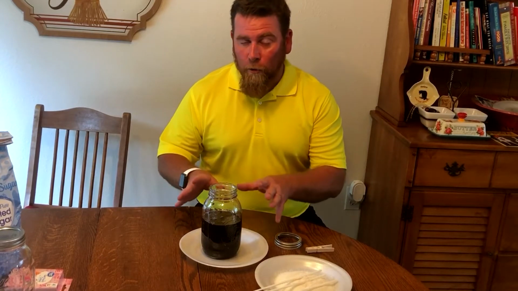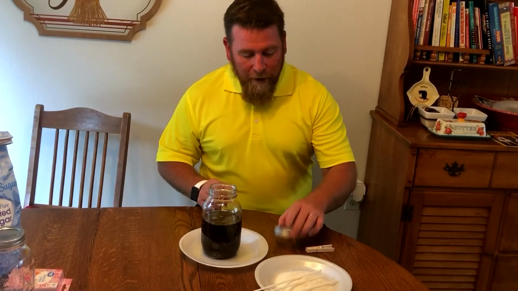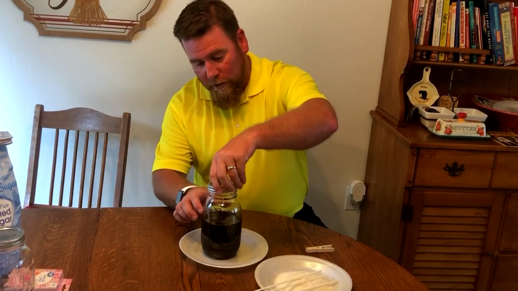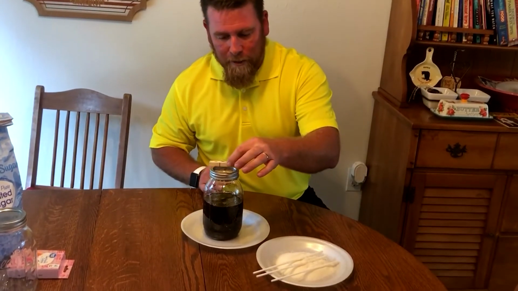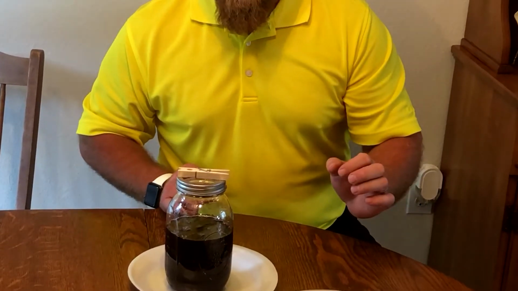Okay, we are back here at the table. We've got our sugar solution in our mason jar that is still cooling. It's nice and warm. I have the ring that goes on the mason jar, so I'll go ahead and screw that back on. And I need a clothespin, because what the clothespin is going to do is hold the stick in place, kind of like that across the lid.